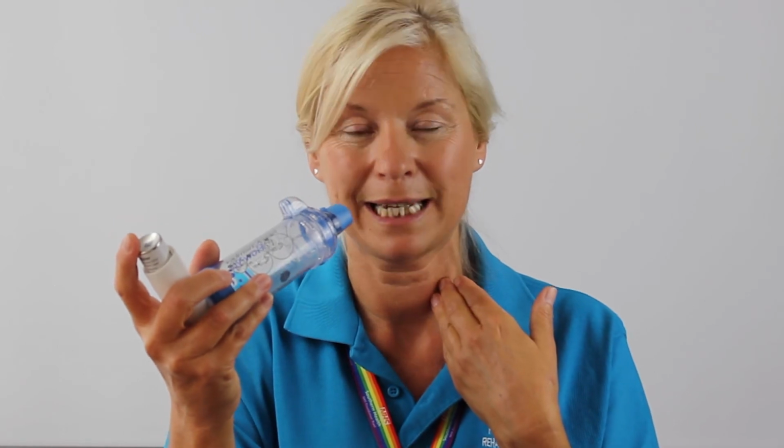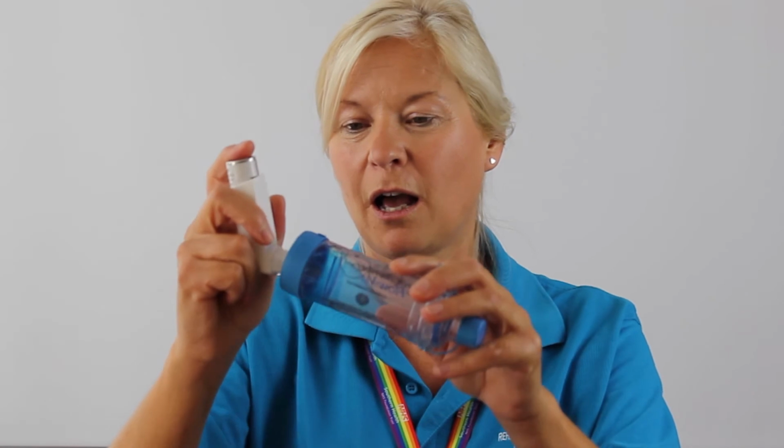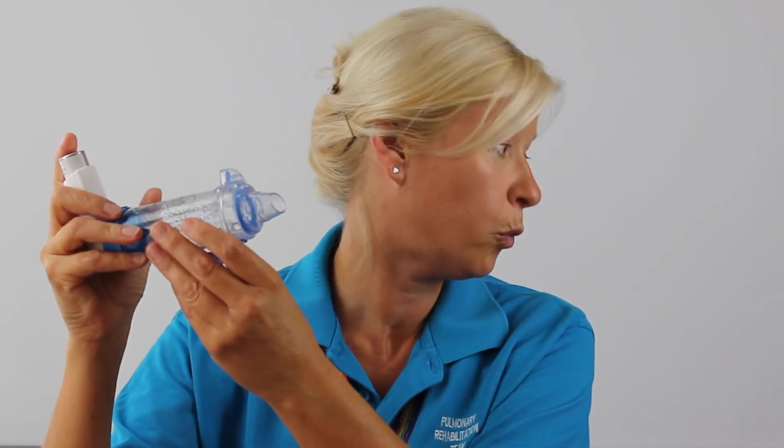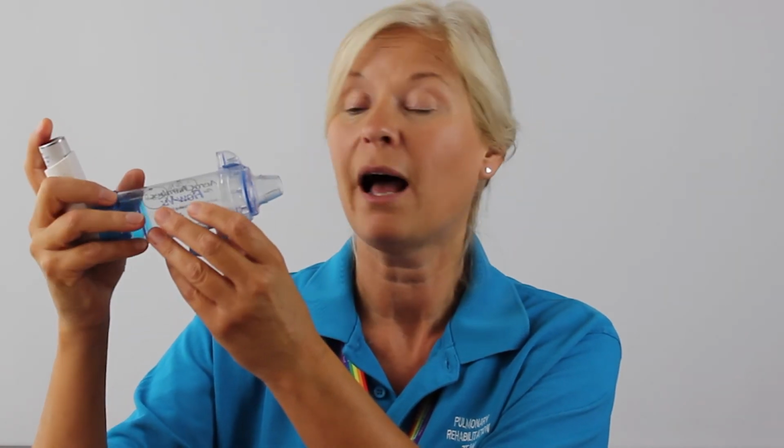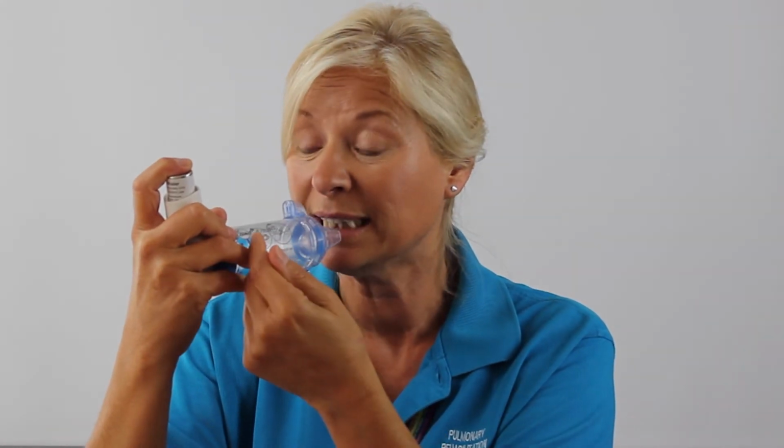I'm slowing this down just to talk through each step, but then you want to breathe away and you want to make sure your air is empty, your air is out of your lungs so that you can take that nice, slow, steady breath in. So I've shaken it, I've put it in there, I've opened the cap and I'm breathing out. And then I'm going to put my mouth around there, get a really tight seal, press the medicine once and take a nice slow breath in.